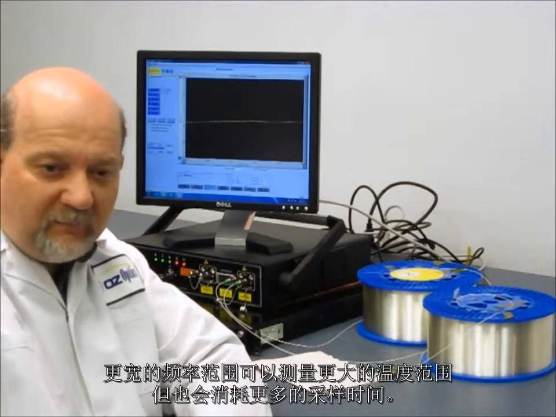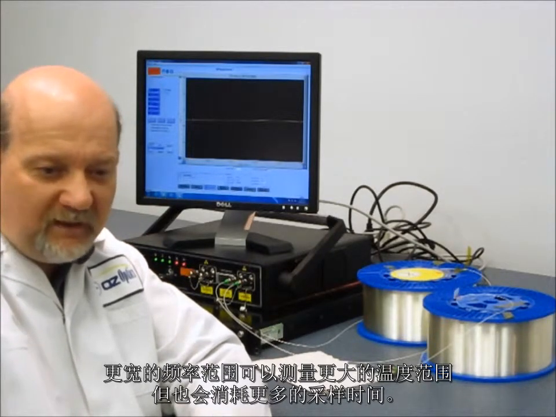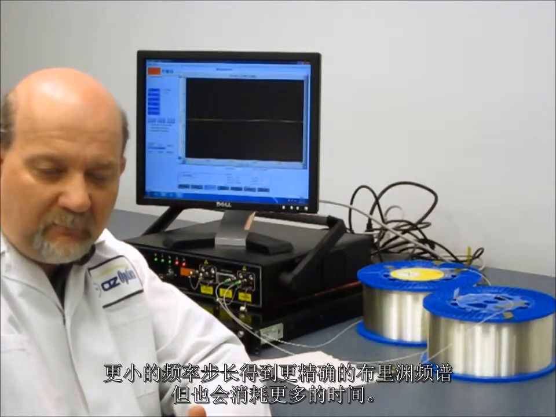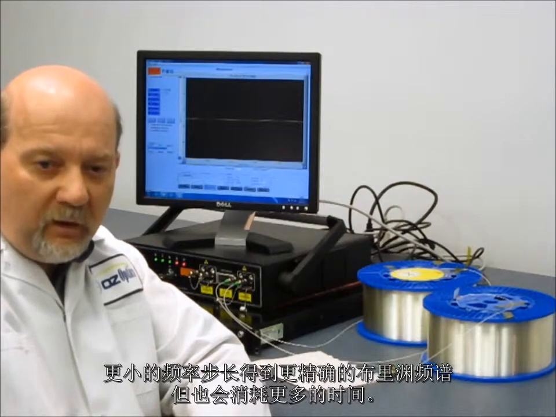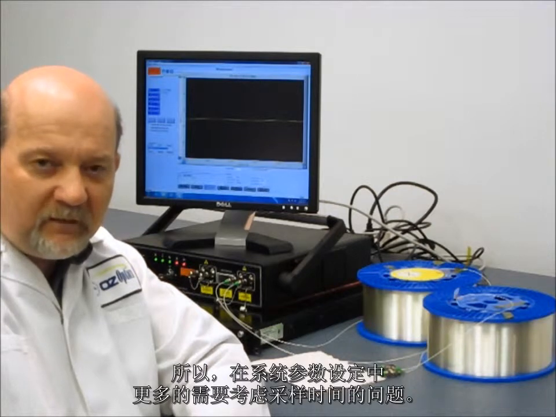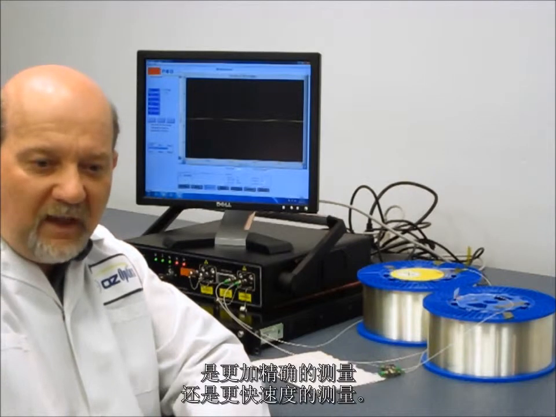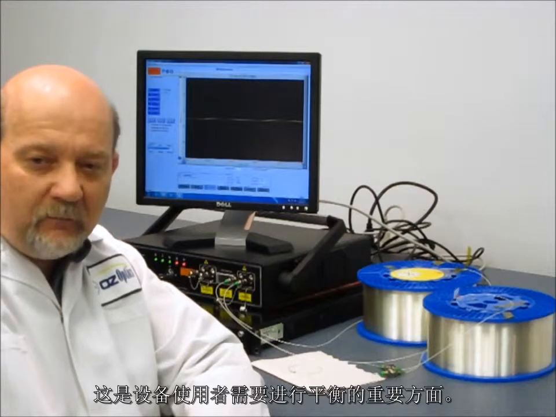The larger the frequency range you cover, the larger the range in temperatures you can measure. But again, you're taking more measurements to cover that entire frequency range. Similarly, the smaller steps you take in terms of frequency, the more accurate you get your Brillouin sensor curve, but again, more time. So part of the process in setting up an instrument is to determine how much time you're willing to spend to take accurate readings versus quick readings. That's a trade-off you have to make as a user of the instrument.